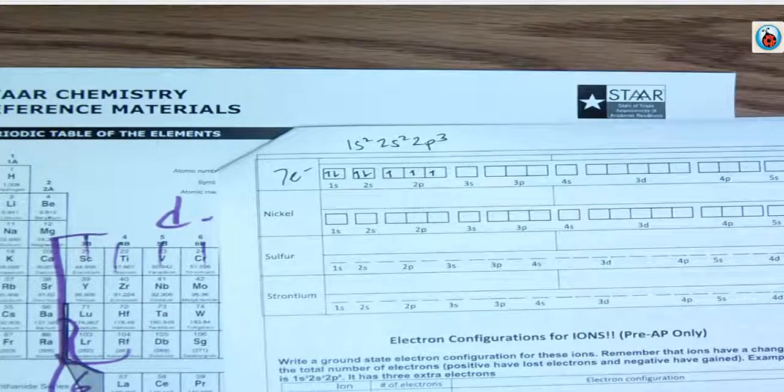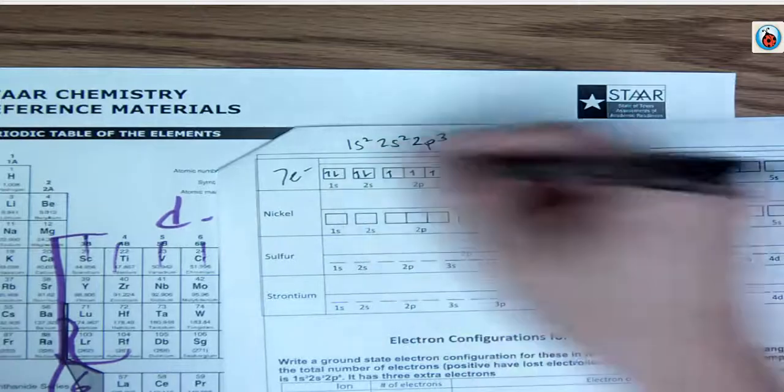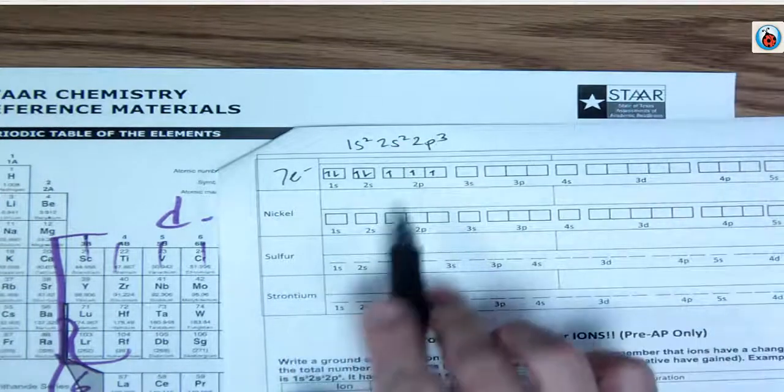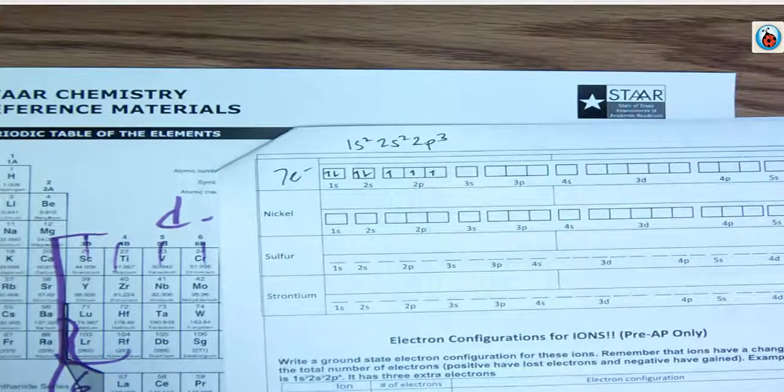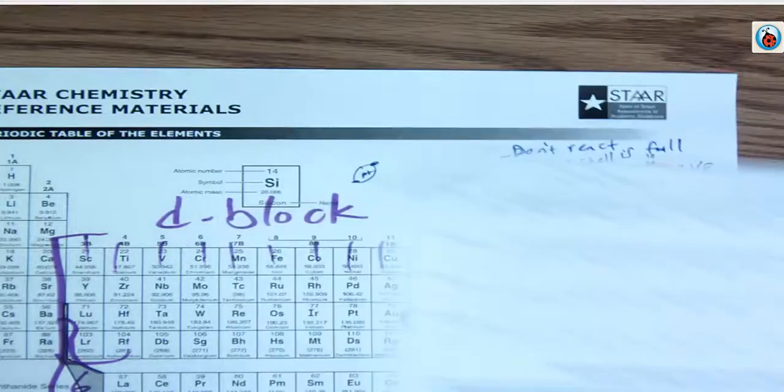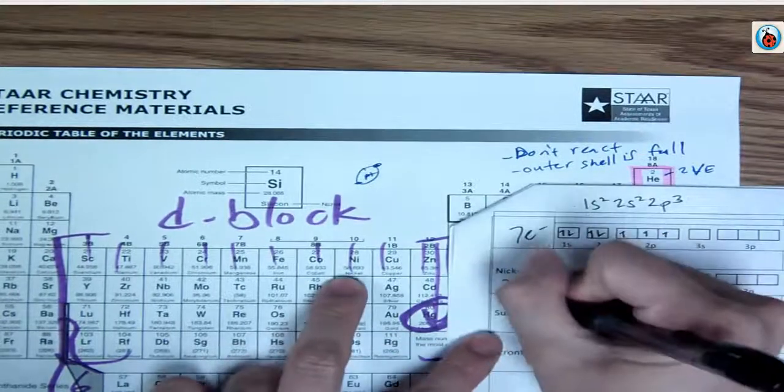Remember, 1 in each room before you start pairing them up. And this was Hund's rule. Remember, 1 in each room before pairing them up. And then opposite spin, it is Pauli exclusion principle. Okay. Aufbau principle is putting them in order using the diagonal rule. So for example, nickel here, 28 electrons.